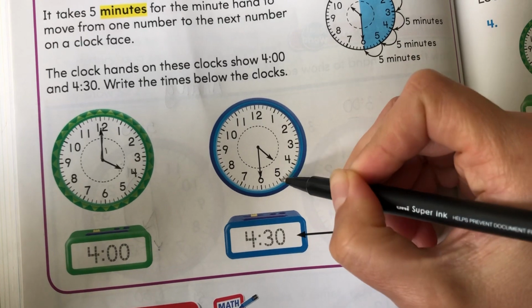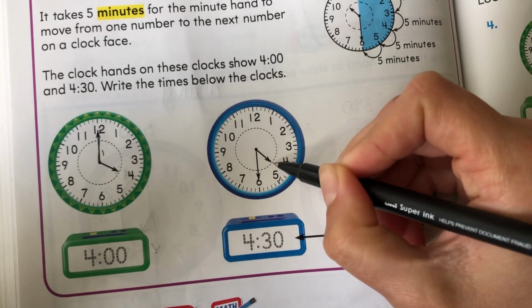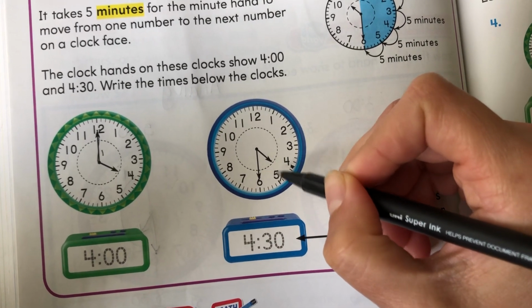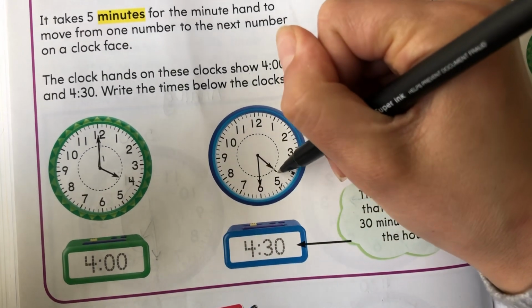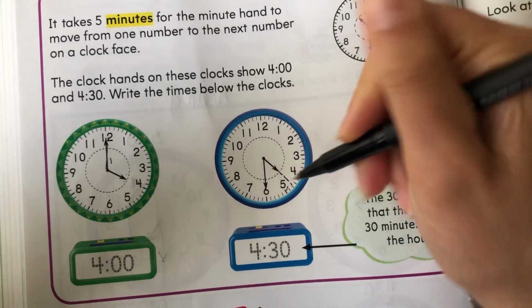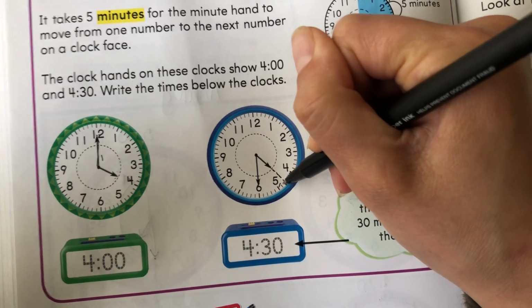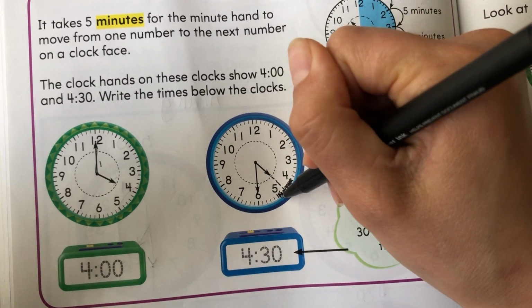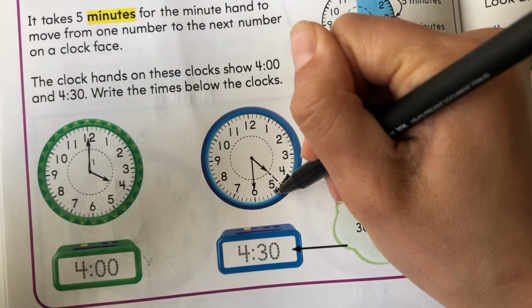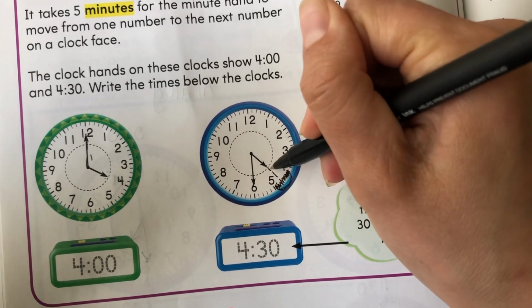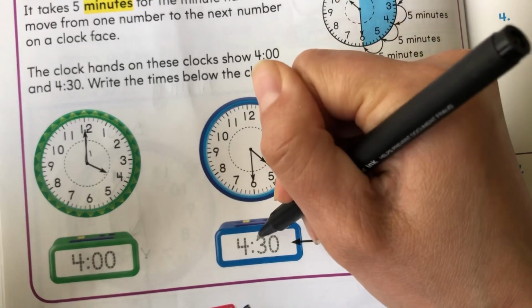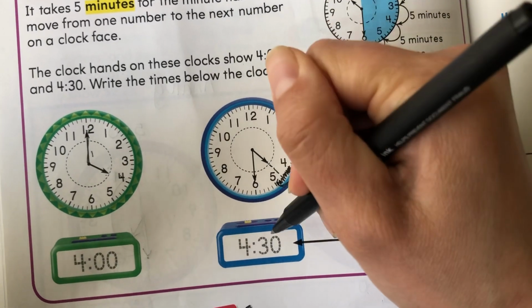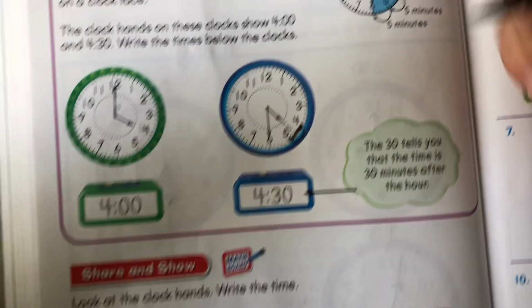Short hand is still in the, some of you might say, oh no, it's to the 5. No, don't get mixed up. I do a dashed line to see, ooh, is it in the 4 zone? Yes, it's in the 4 zone. 4 owns this zone. Not until it gets to the 5 is it the 5 zone. So it's still 4, that's the hour, 30. Okay?